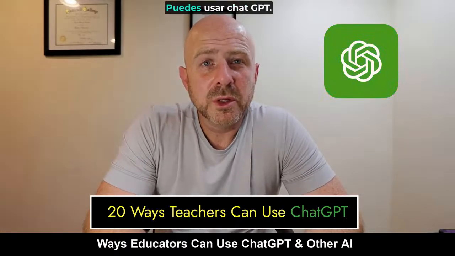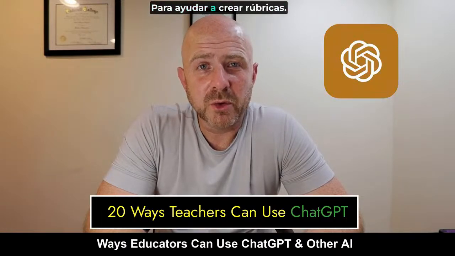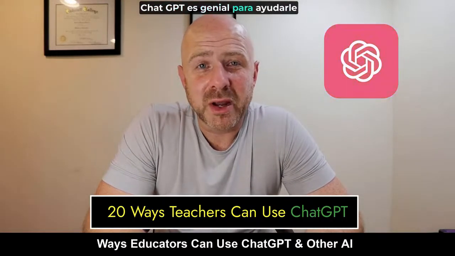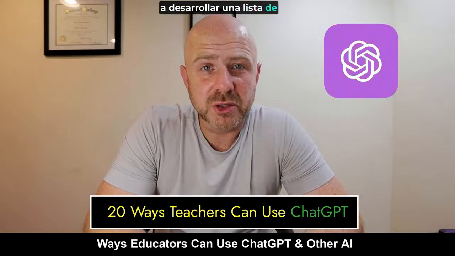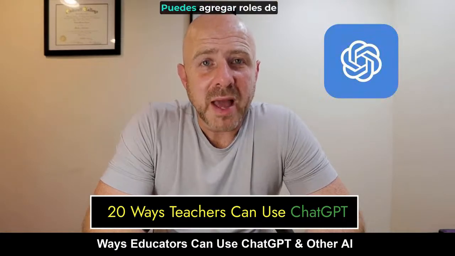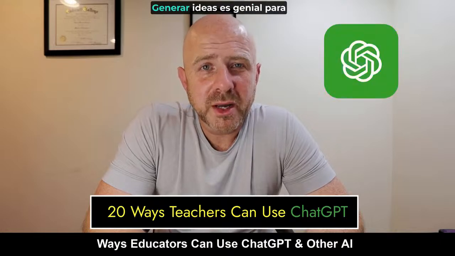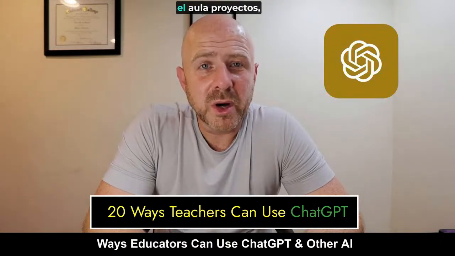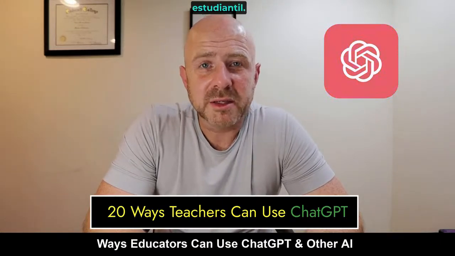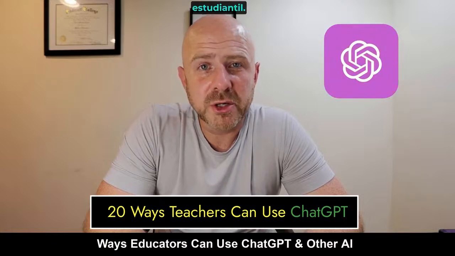Creating rubrics. You can use ChatGPT to assist in creating rubrics. ChatGPT is great for helping you develop a list of instructions on how to do something. You can add cooperative learning roles and student expectations. Generating ideas. It's great at generating new ideas for classroom projects, activities, and student exploration.